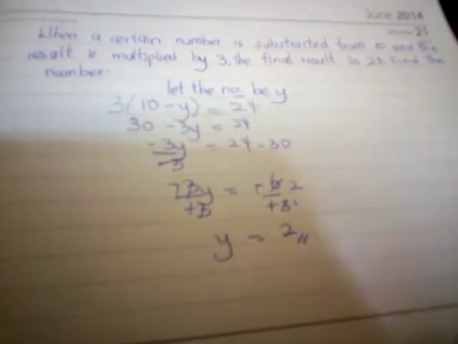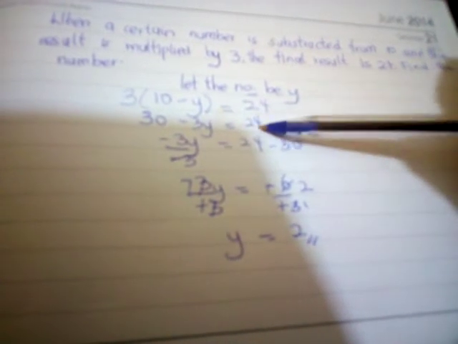So this is what we're going to get. We're going to have 3 times 10, 30, 3 times negative y, negative 3y is equal to 24. Negative 3y is equal to 24 minus 30, negative 3y is equal to negative 6. Divide both sides by negative 3, cancel out, you get y is equal to 2. So the number we're looking for is 2.